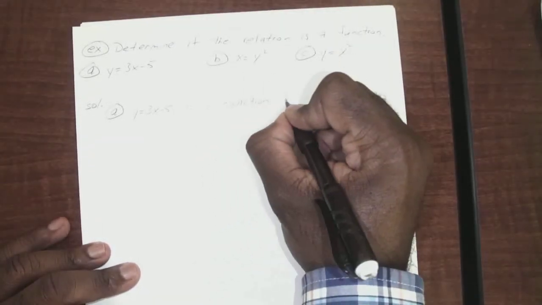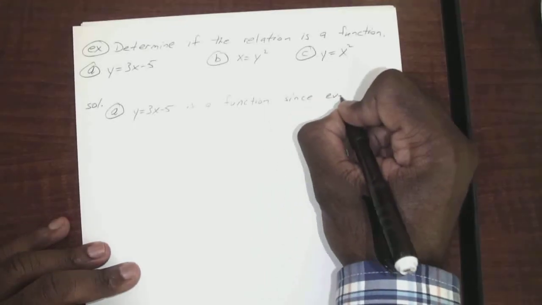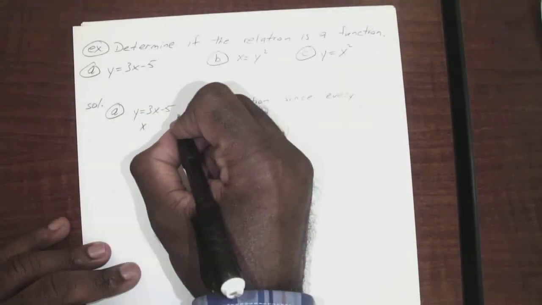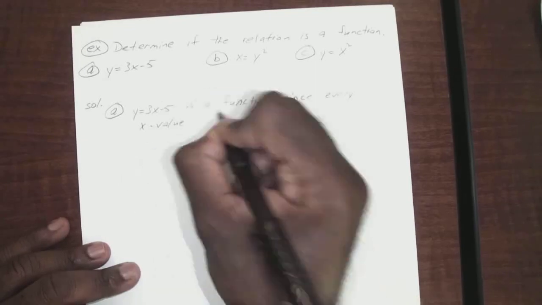It's a function since every x value has one y.